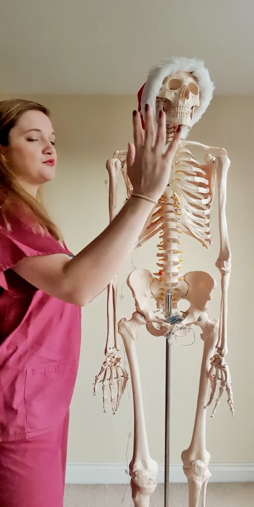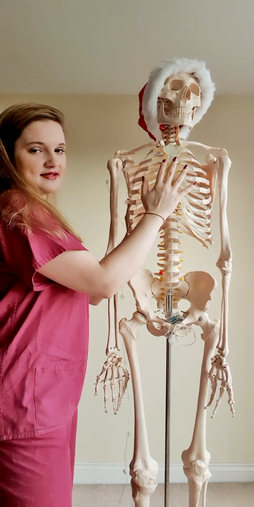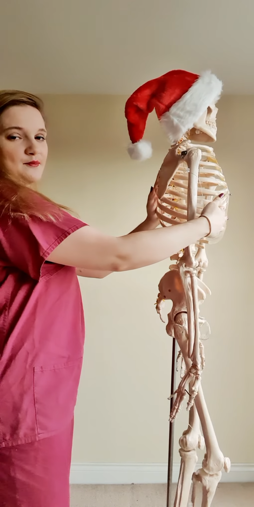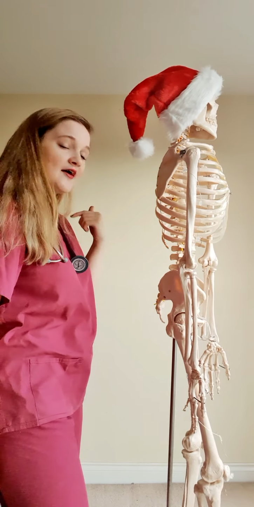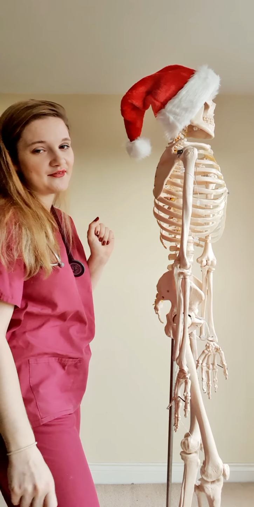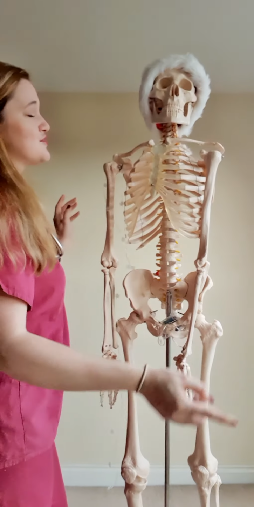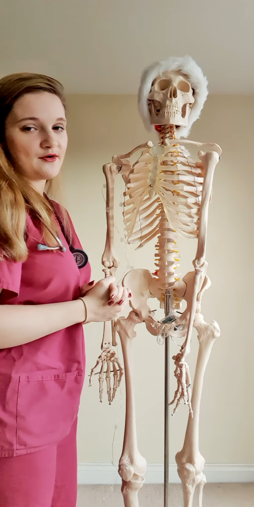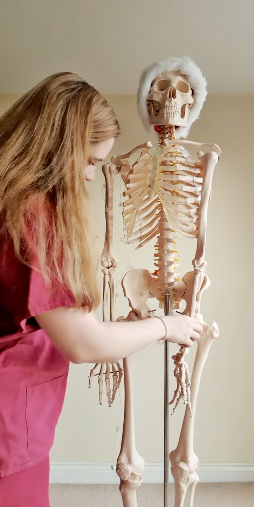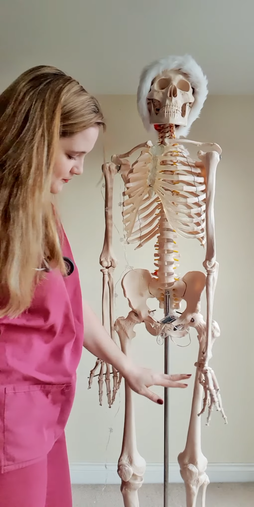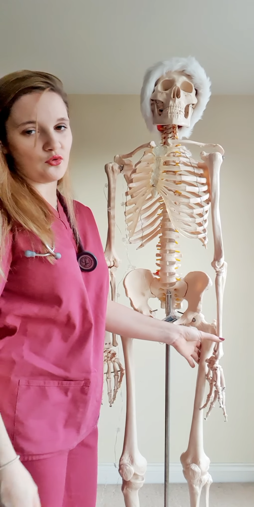So anything towards the front of the body is anterior, anything towards the back of the body is posterior. So if you've ever heard somebody's butt called the posterior, that will be why. Anything towards the top of the body will be superior or cranial, and anything towards the bottom of the body will be inferior or caudal.